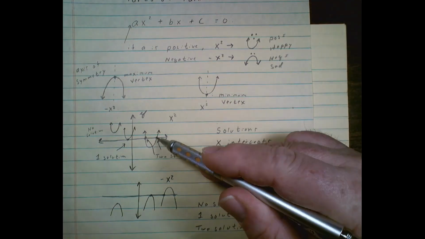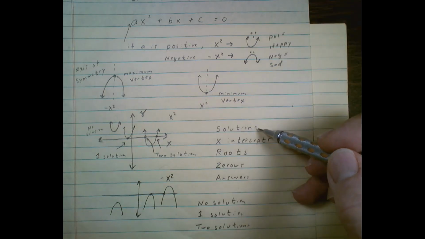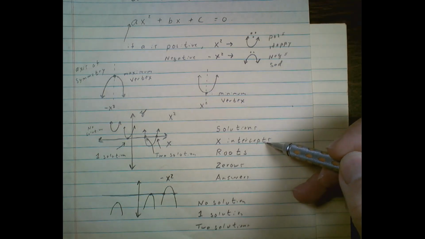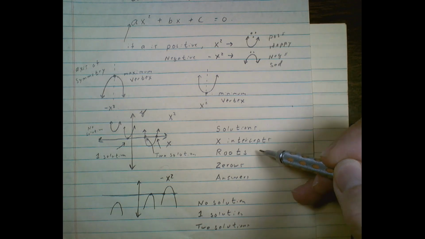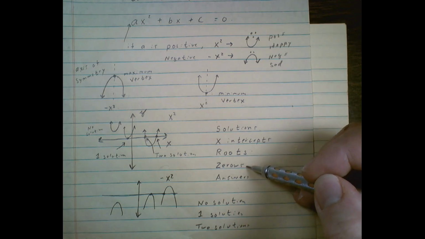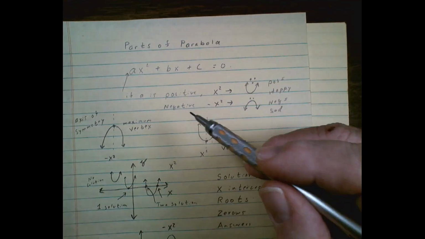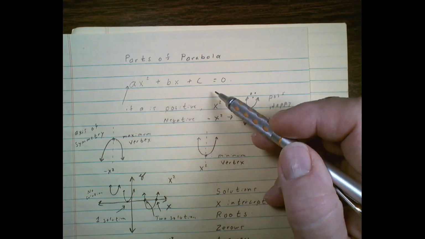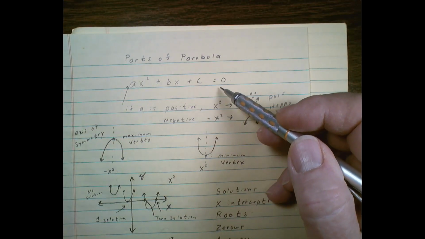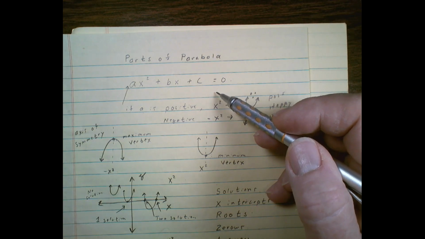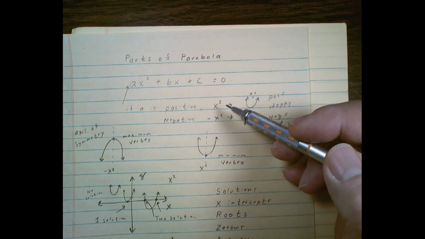Okay, the points where it goes through, they could be called solutions, x-intercepts, roots, zeros, or answers. So a lot of the time they'll give you a quadratic expression and they'll say, find the roots instead of find the solutions. So it makes it kind of tricky.